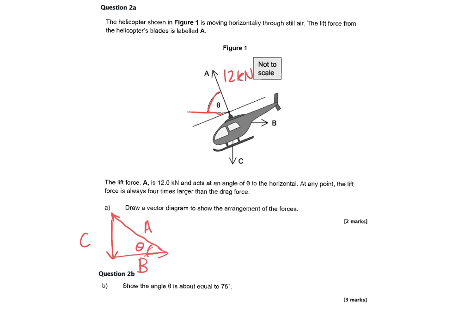Part 2b, show that the angle theta is about equal to 76 degrees. So to do this we can use our triangle again. I'm just going to draw it again, but this time we're going to add some numbers onto it. So this is theta, this is what we're trying to work out. A, we know from the question, is 12 kilonewtons, so I'm going to put 12 on there. We also know the value of B because the question says at any point the lift force is 4 times larger than the drag force.